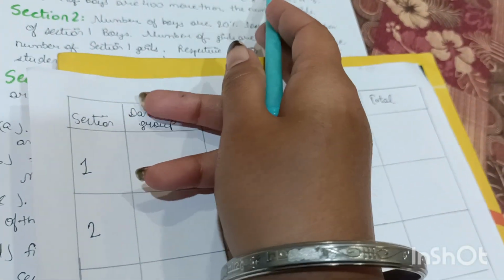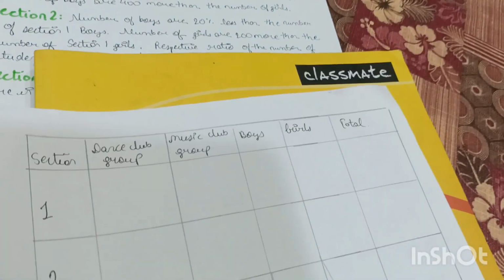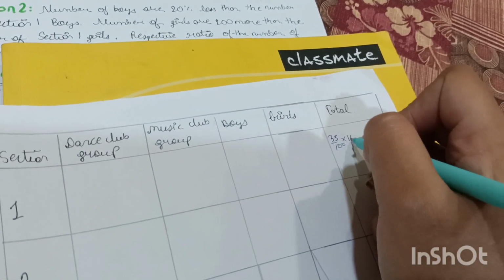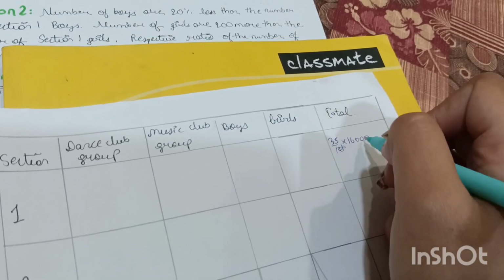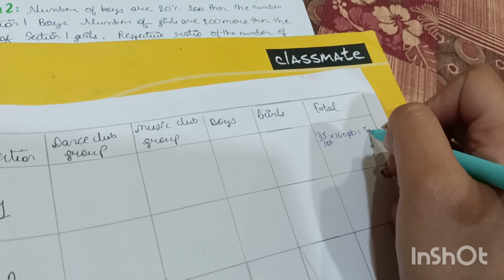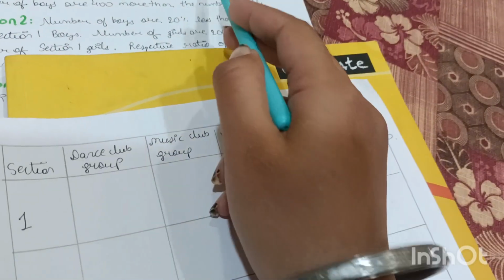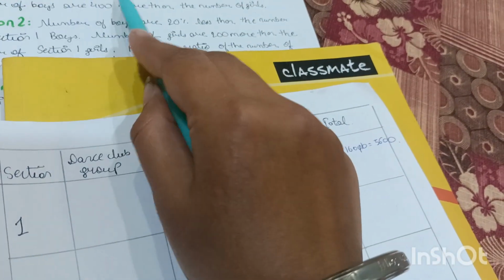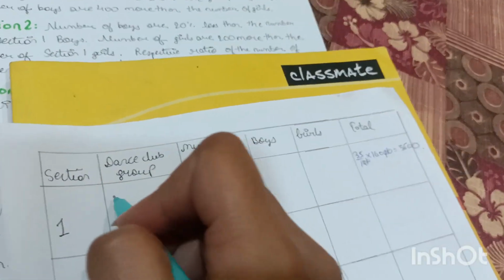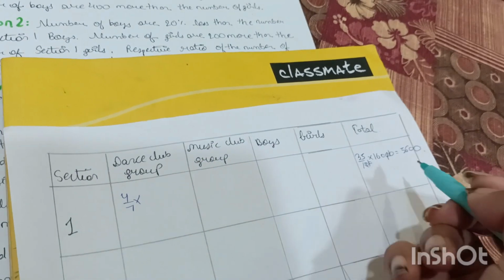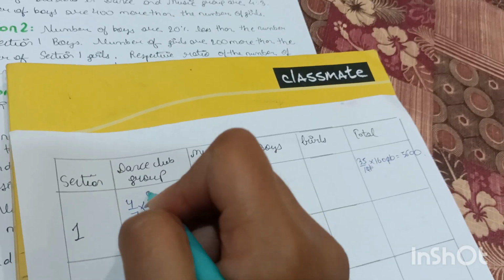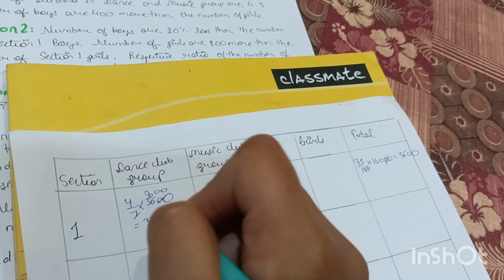35% of the total students are in section 1. So 35% of the total students. So when you will solve it out, you will get the value as 5,600. Okay. Then expected ratio of dance and music are given 4:3. So 4 upon 7 into 5,600. So you will get the value as 3,200.